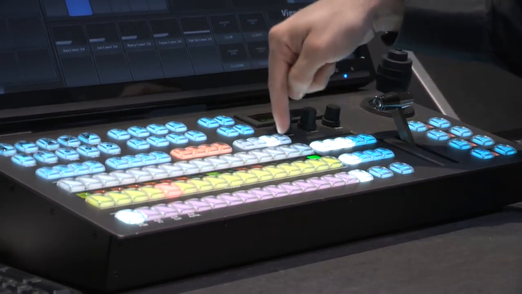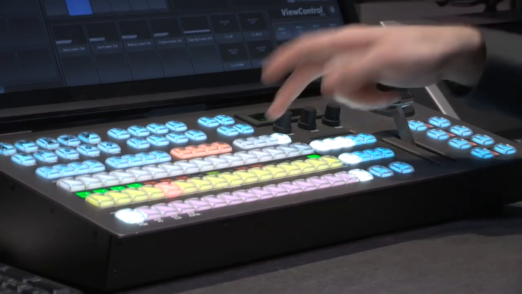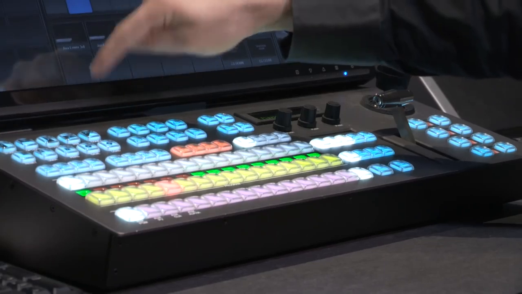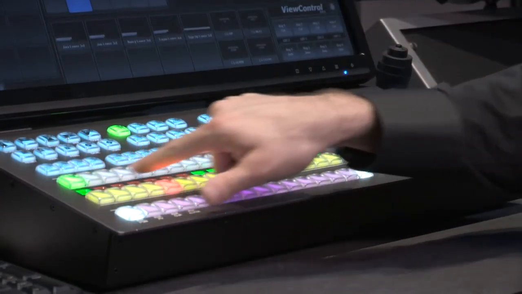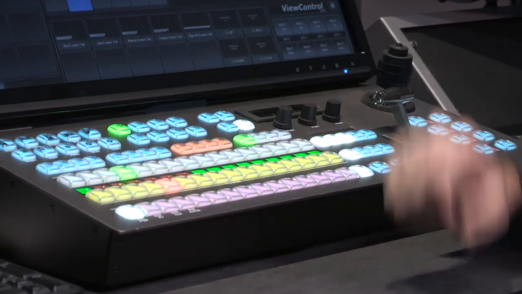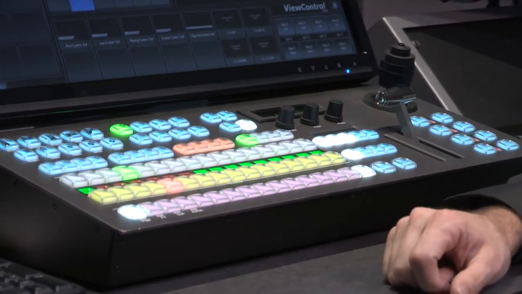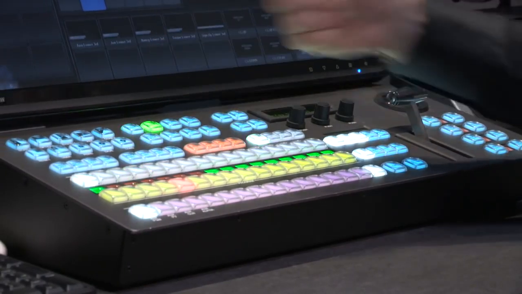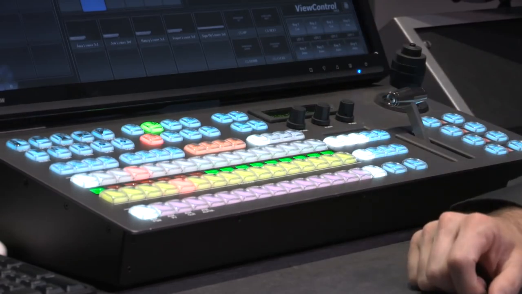So what I can do is select the bank that I want to have the macros in, and then go into edit mode by pressing the edit button. Now while they're green, I can select a button. Nothing will take place while I'm in the custom control menu. Now I can start recording by hitting the start button, and now they're going to blink red.